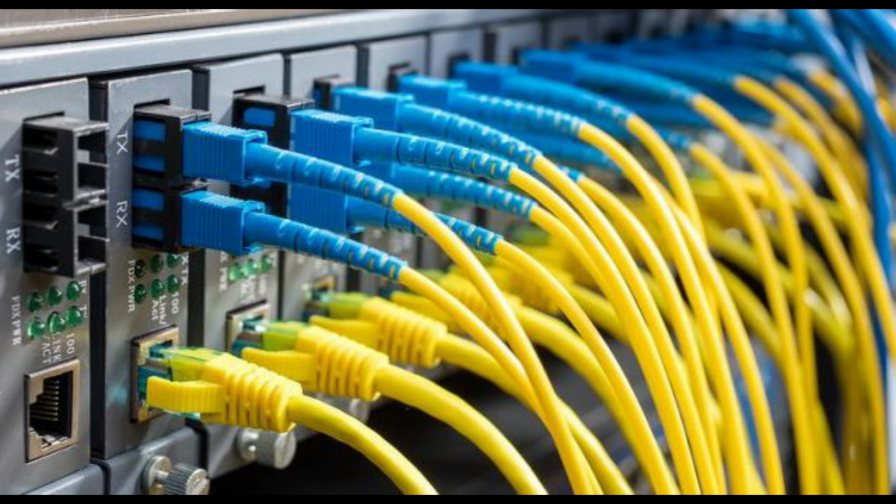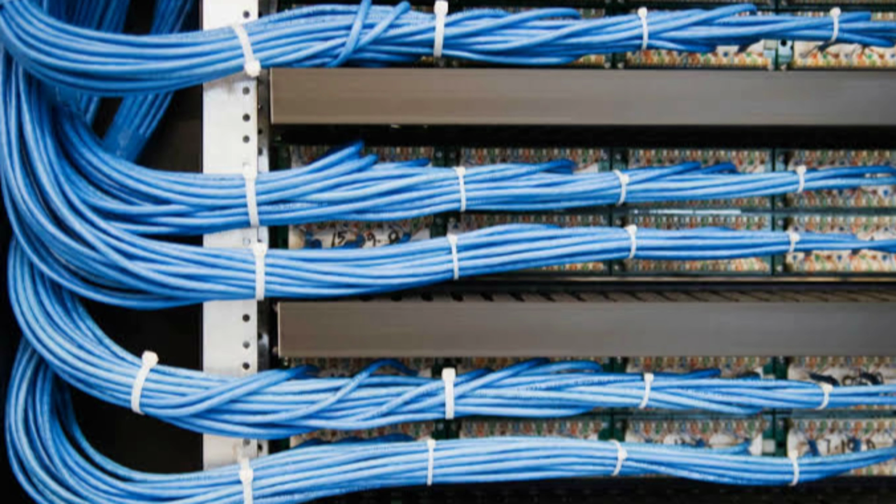Now imagine a growing organization without structured cabling. Every expansion would require ripping out old cables. Every issue would require manual tracing. Every upgrade would be expensive and disruptive. With structured cabling, the network grows smoothly and predictably. This is why structured cabling is considered the foundation of networking.